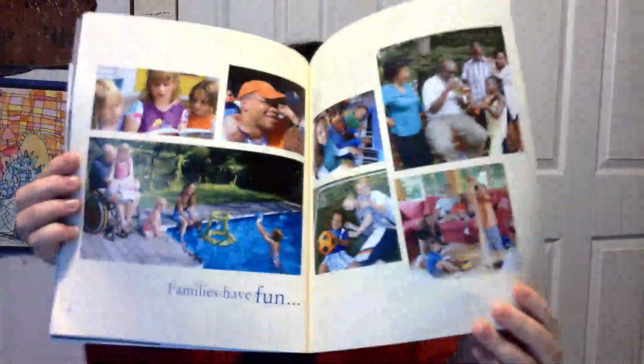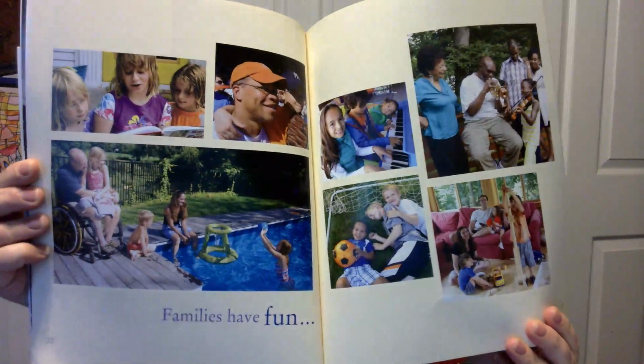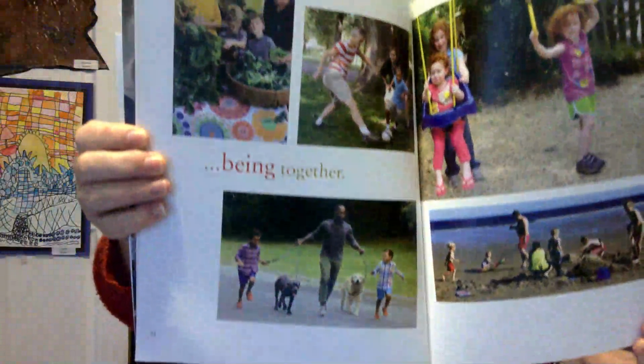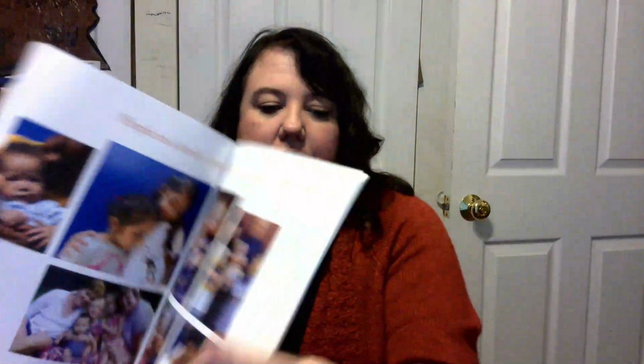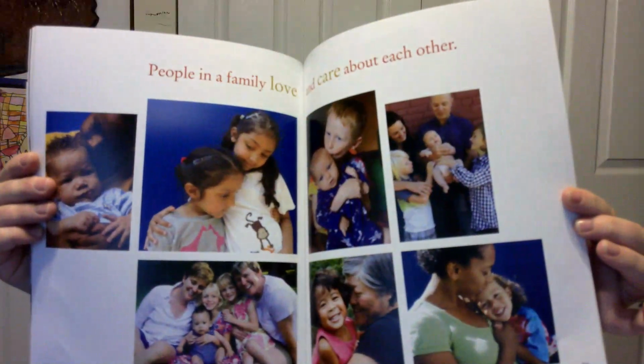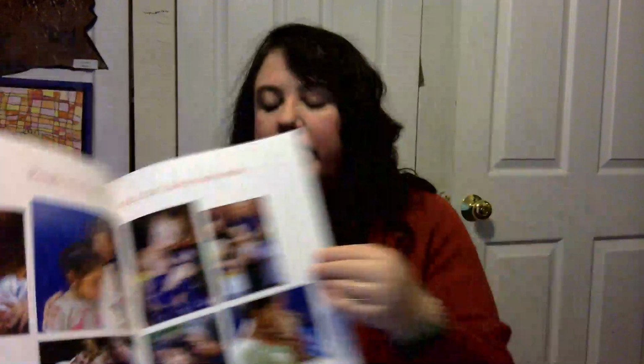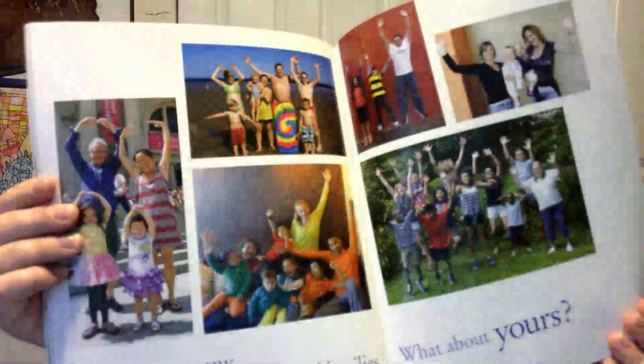Families have fun. What kind of things do you like to do with your family? Being together. They help one another. People in a family love and care about each other. There are many different kinds of families. What about yours?